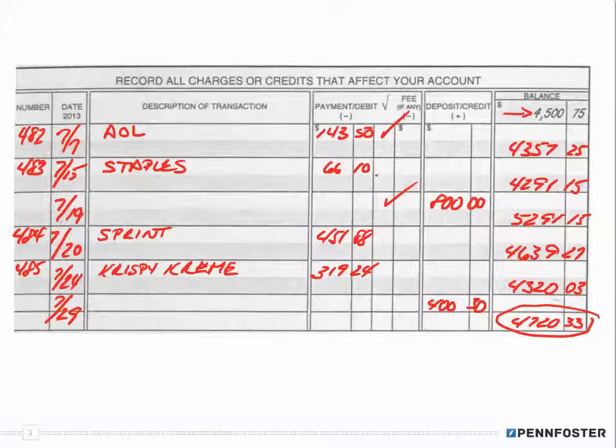Okay, realize that things are not necessarily always going to be in order. It's not like you can go down a list. When you're doing this, you sometimes have to jump around and take that into consideration.